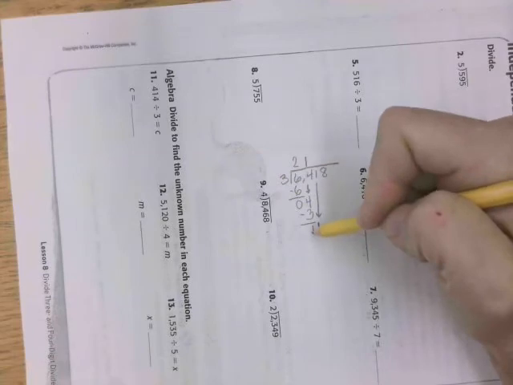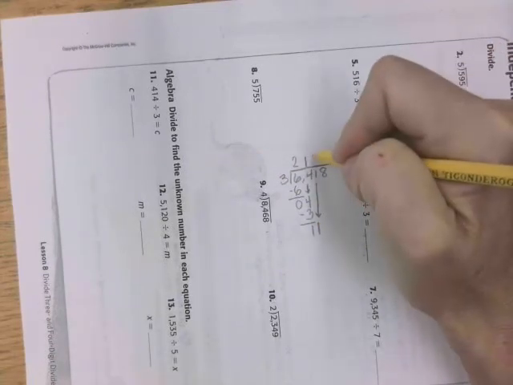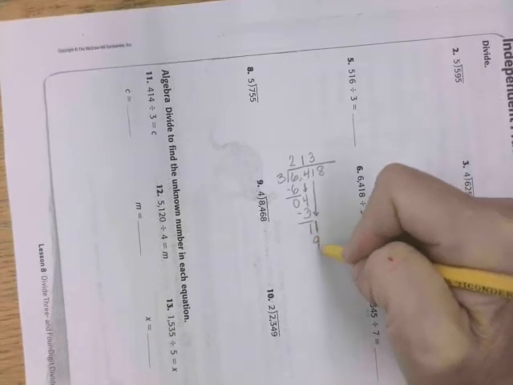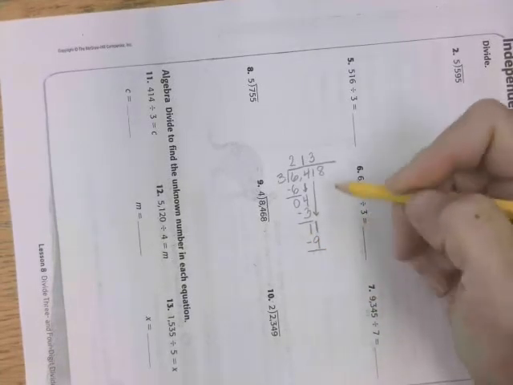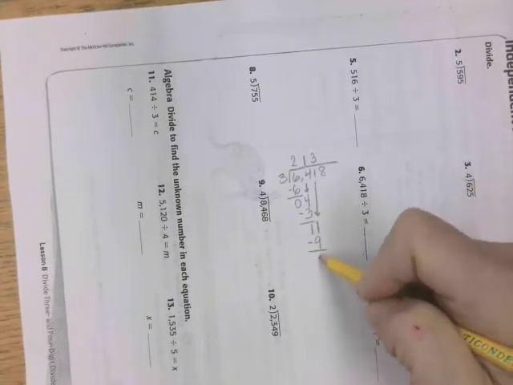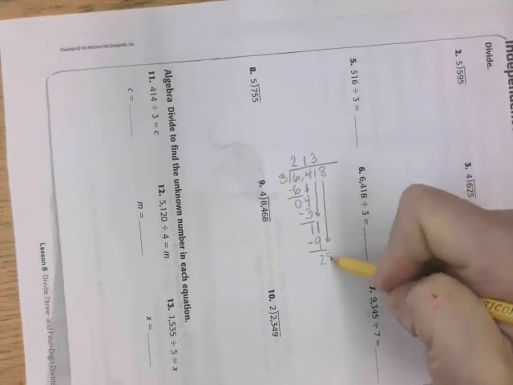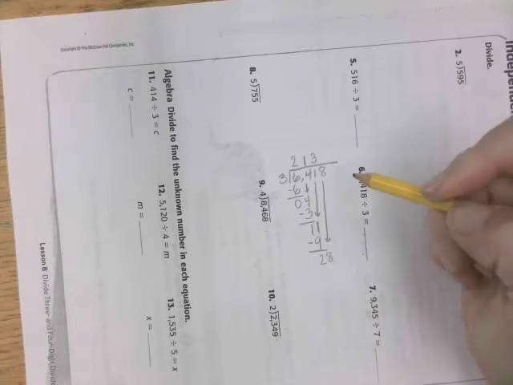Can 3 go into 11? Well, 3 times 3 is 9, so I'm going to go with that. So 3 times 3 is 9. There you go. 11 minus 9 is 2.